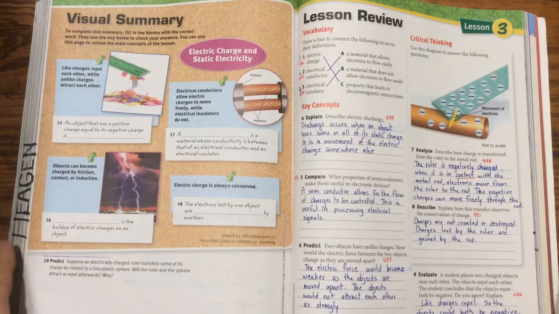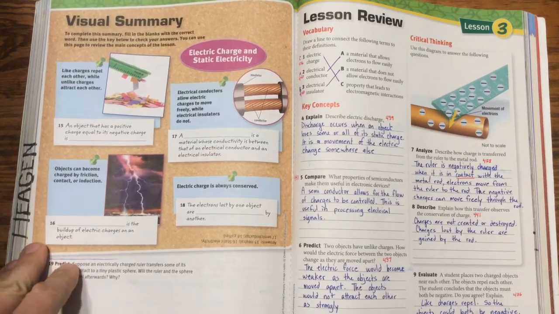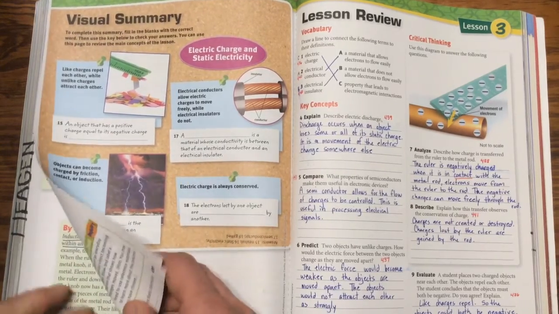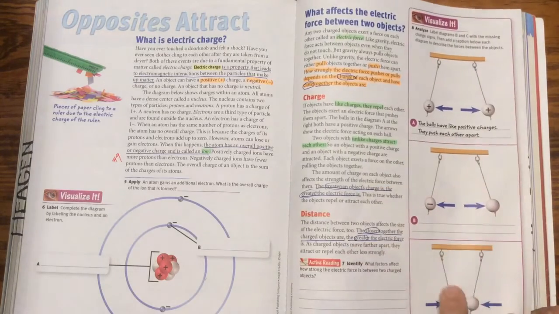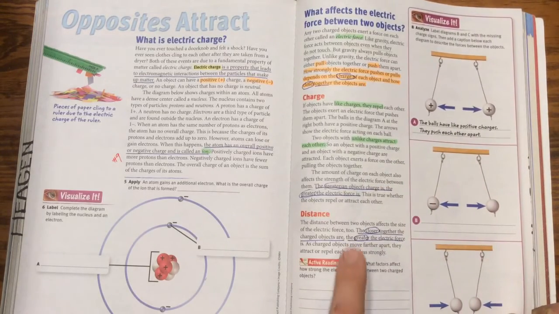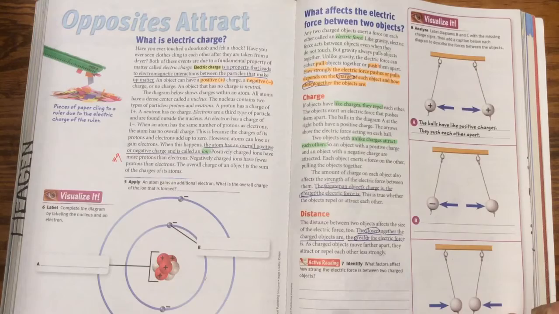So, this works the same way that magnets and gravity work. Both are non-contact forces. We see this answer on 437. Here we have a couple different diagrams, and it talks about distance in this red subheading.